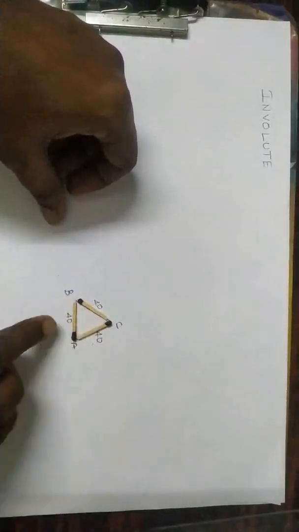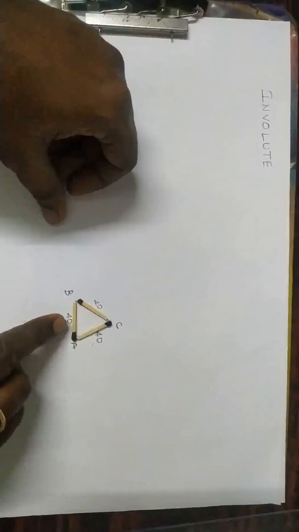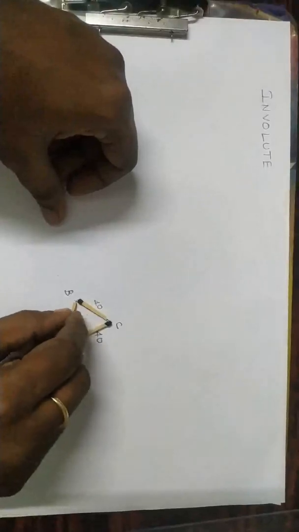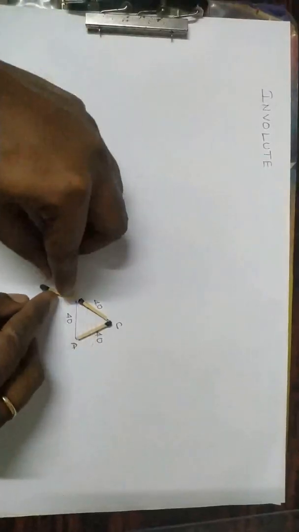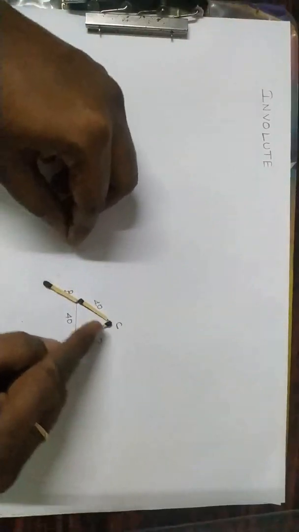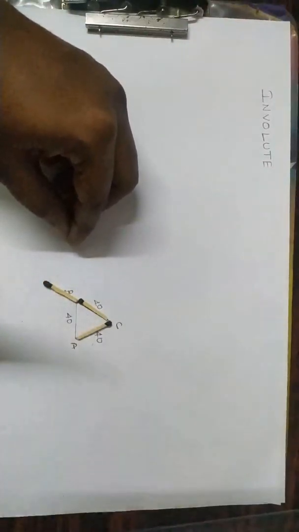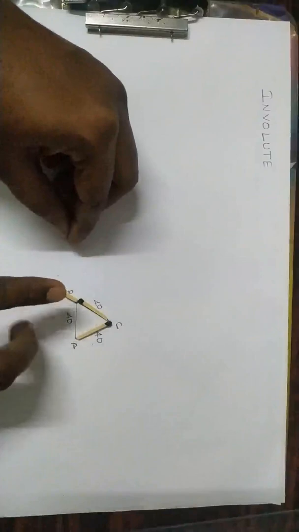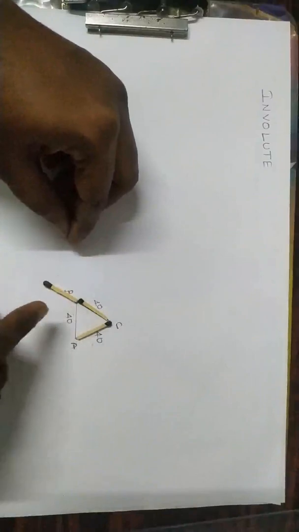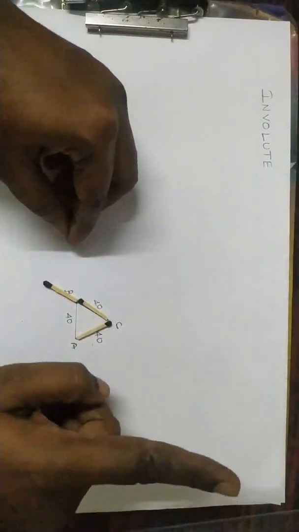Now open up this side. Open up this side. Now I'm opening this side such that this side is exactly straight to BC. See here, very important. This AB I have opened in such a manner that this is straight to another side.